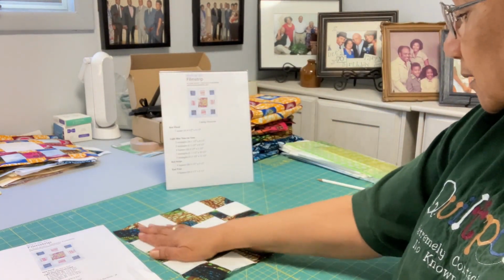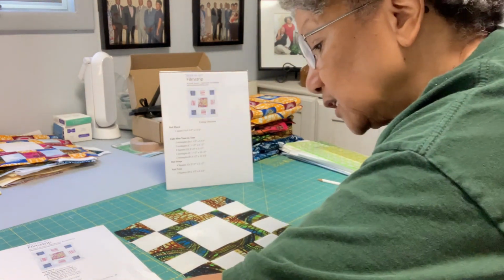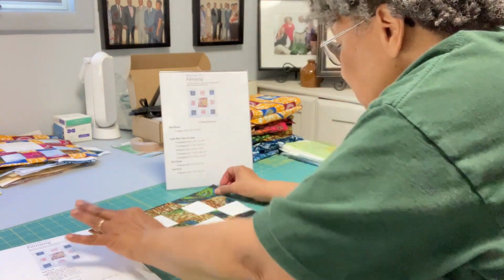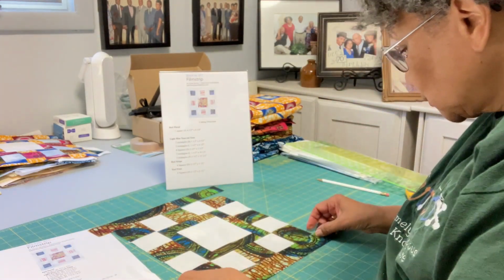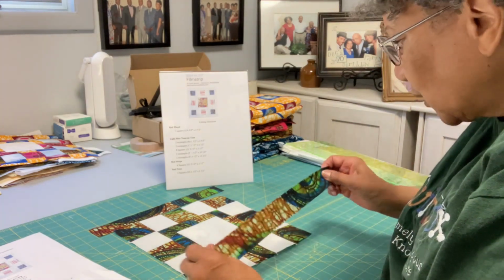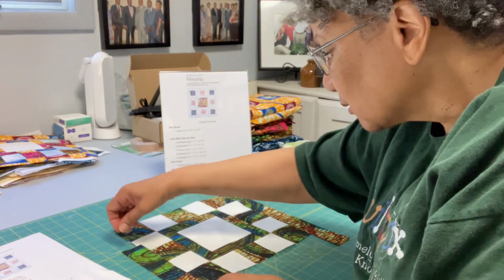So we're almost at the end with this wonderful little block. And the next thing we need to do is to sew strips at the top, strip at the bottom. No, I'm wrong. We're going to start with the sides, just like we've been doing all along.